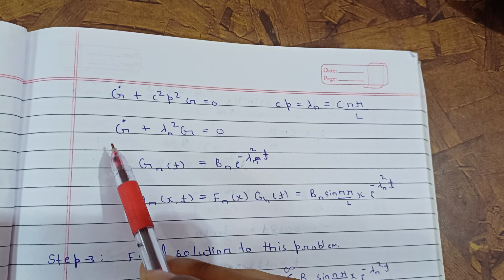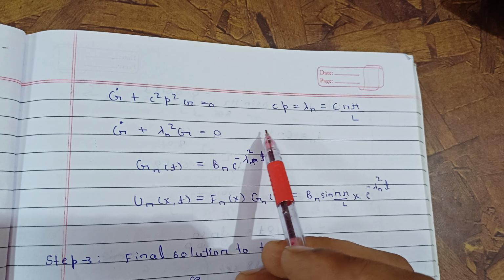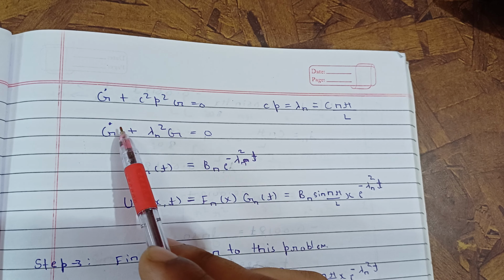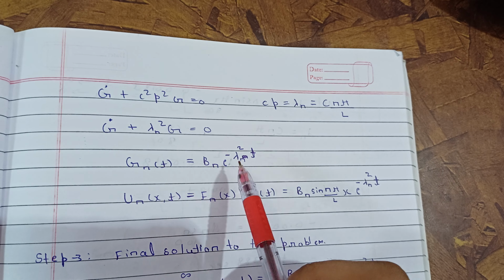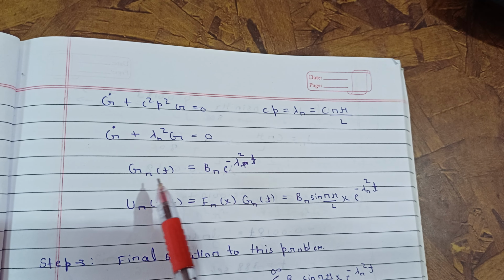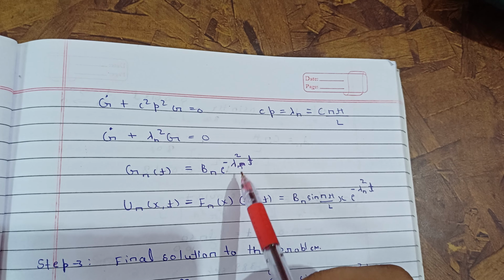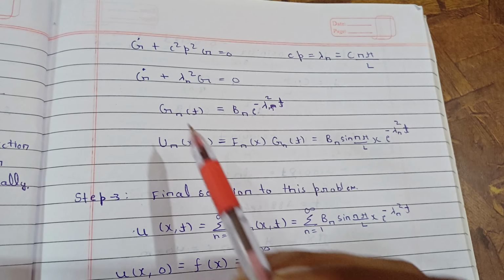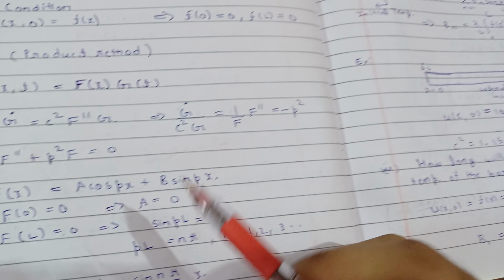So you just take g with the g dot and lambda n square to the right hand side and dt with it. So it will be dg by g, which will give you log g equal to minus lambda n square t, and then you can compare the terms. It will give you g n t equal to b n exponential minus lambda n square t. So this is some constant. Now see, you have solution for g and you have solution for f.